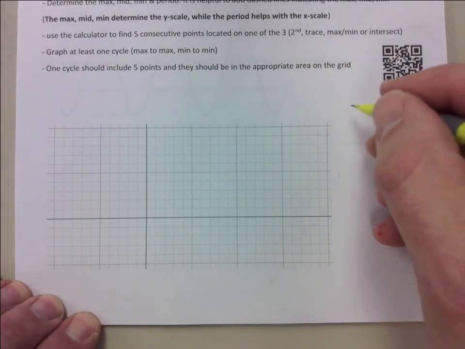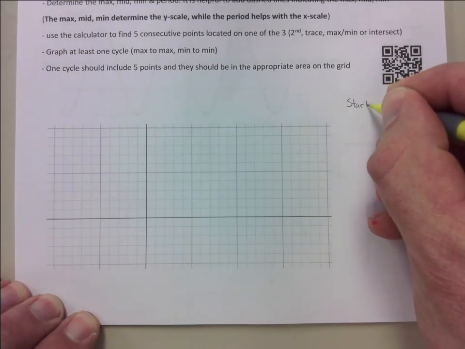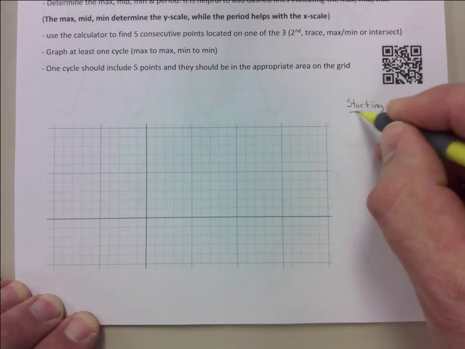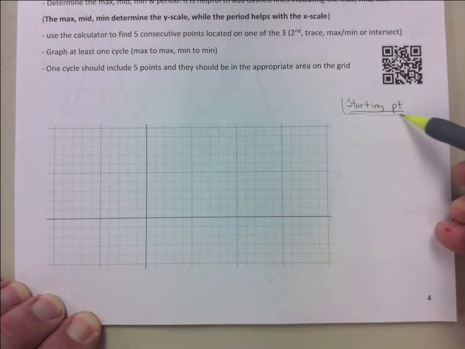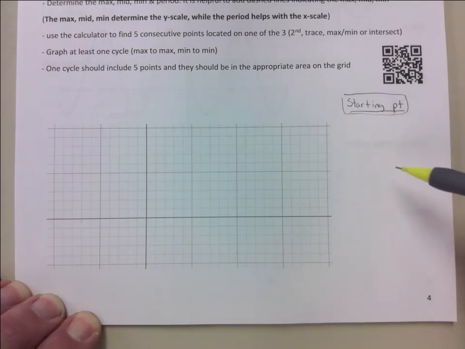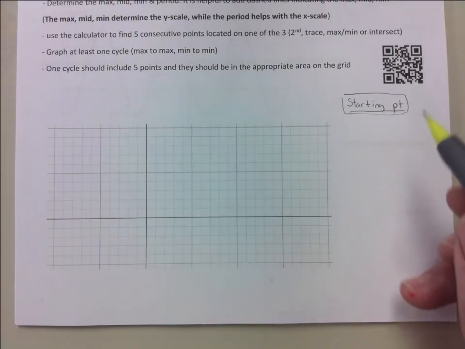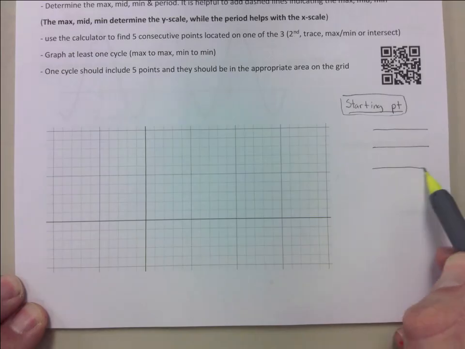I'm gonna find my starting point. However, I want to be very strategic here. Do you remember the 3 lines? The max, the mid, and the min?